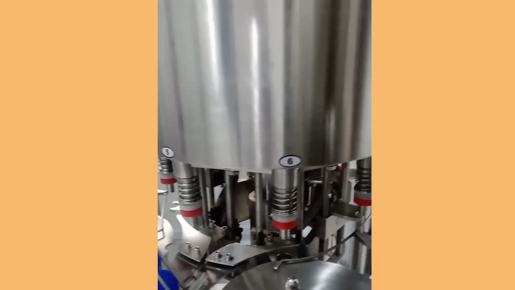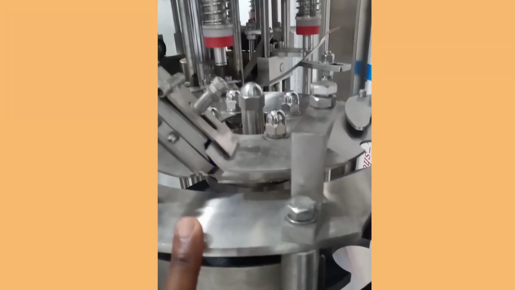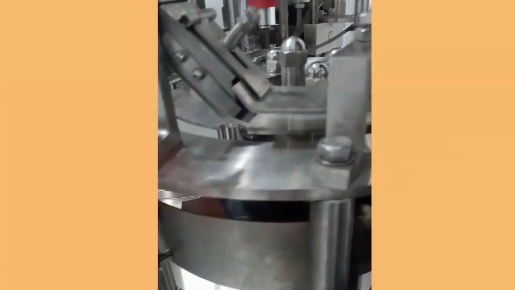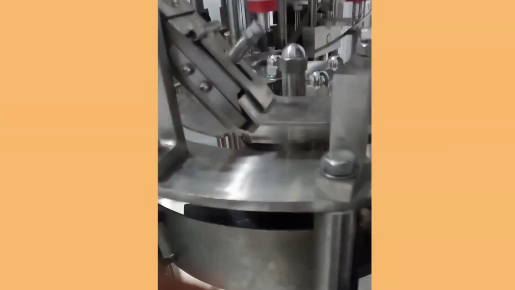These are all used for filling. You can see all these ones, they are for filling. Inside of here, we have the water directly from the source. Are you getting it? Treated water. They get filled, then they come to this channel again. That's where the capping is done. They automatically get capped, okay?